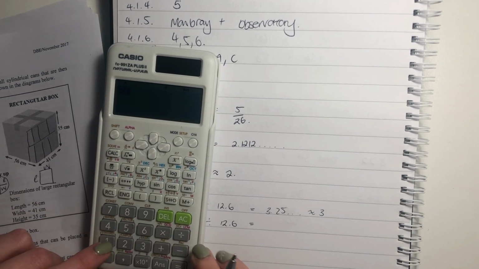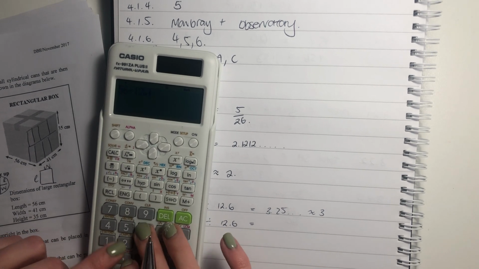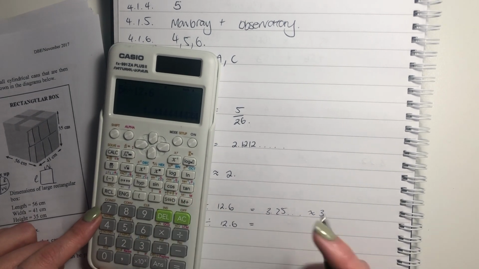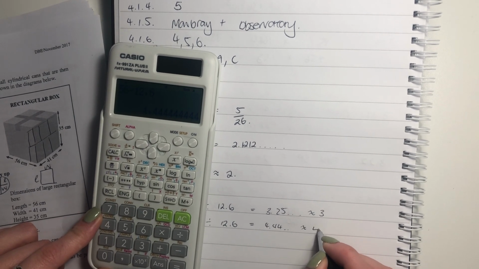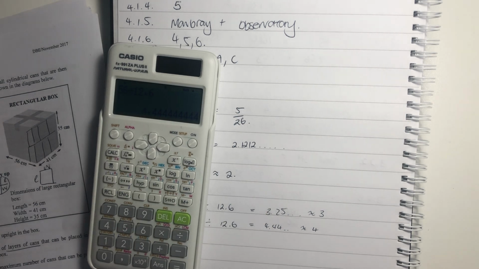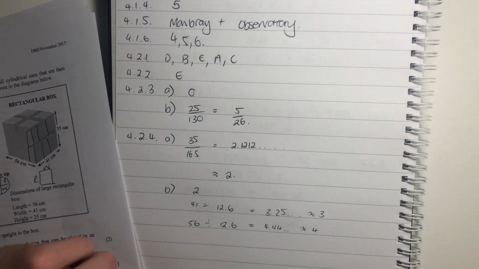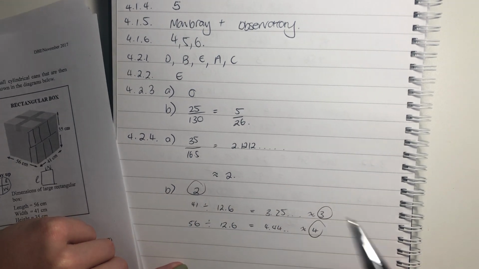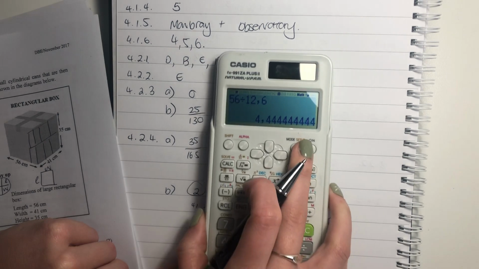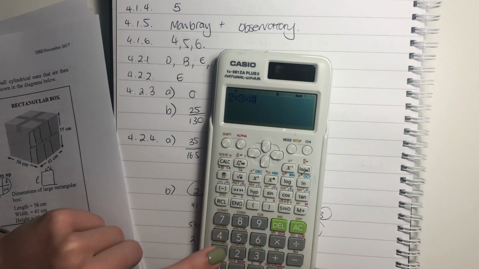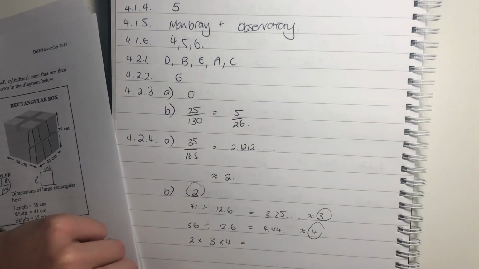Then we say 56 divided by 12.6, and that gives me 4.44, etc. But we make that equal to 4, because you can't round it up because there's not more space, and you can't keep it at a decimal because you can't cut these cans into little pieces. Okay, so my dimensions that I'm going to be multiplying together are these 3. 2 times 3 times 4. Put that into your calculator. 2 times 3 times 4. And it is going to be 24 cans.